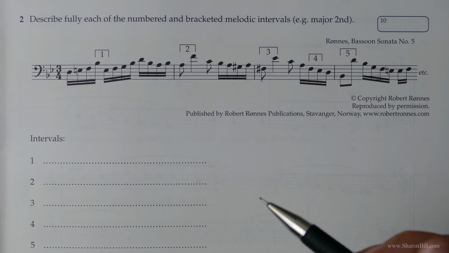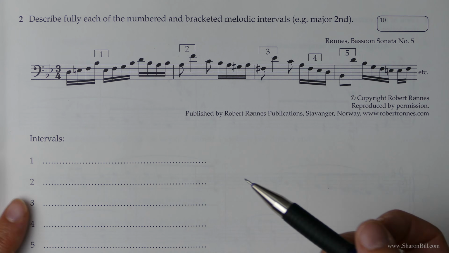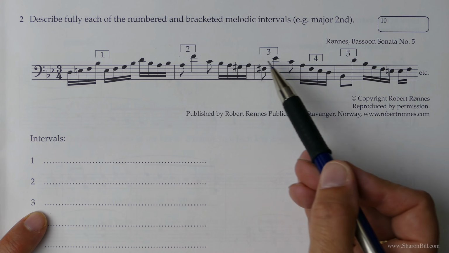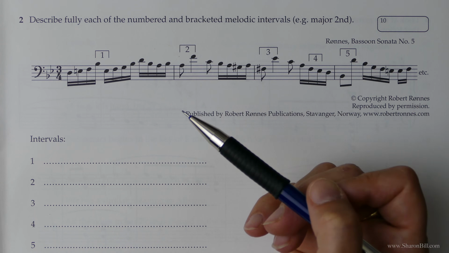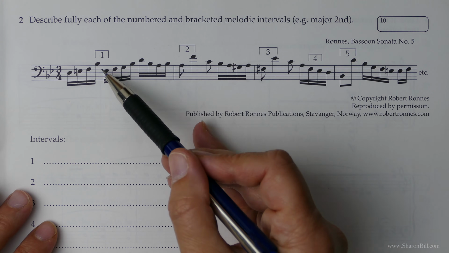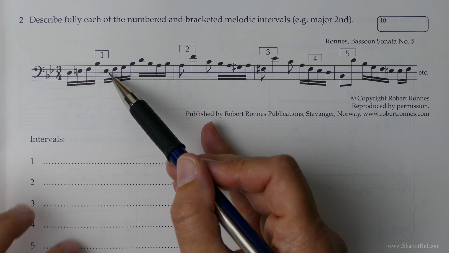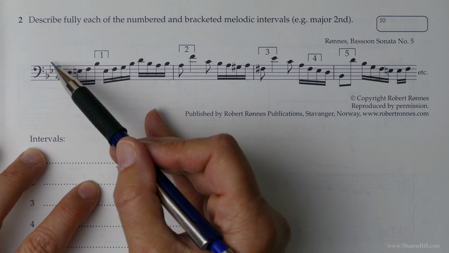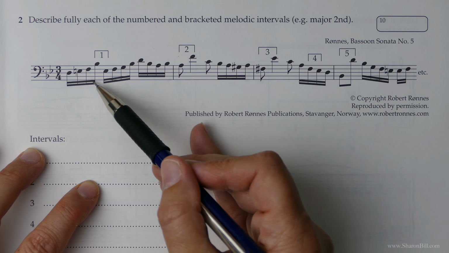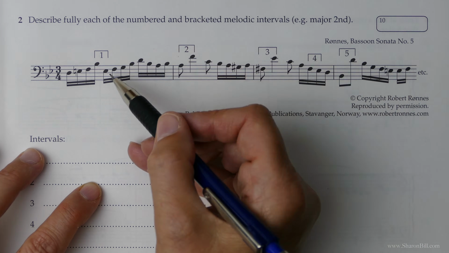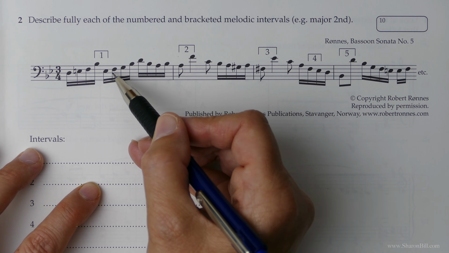And so we need to describe fully each of the intervals that are numbered and bracketed here, and whichever order the interval comes in, the lowest note is always counted as our bottom note, as our tonic, and then we just apply the key signature to make sure that it's not affecting any of the notes, and we always count upwards. Remember to count the given note, the lowest note, as number 1.